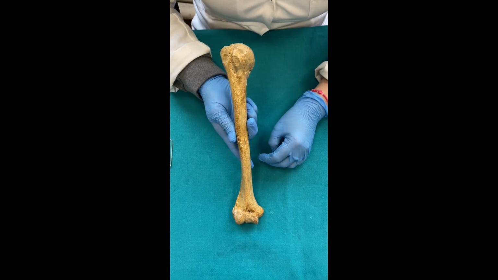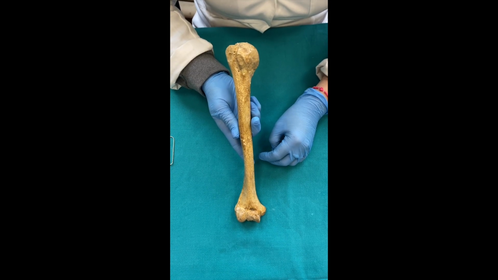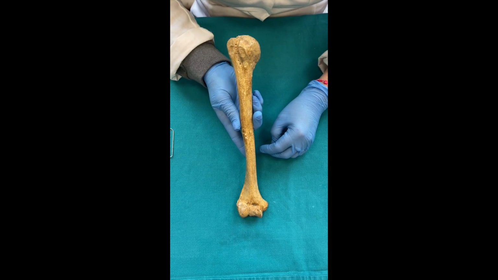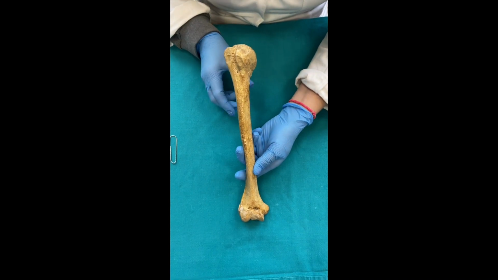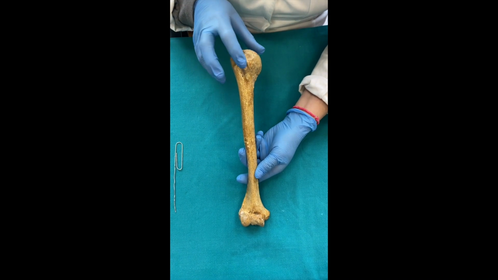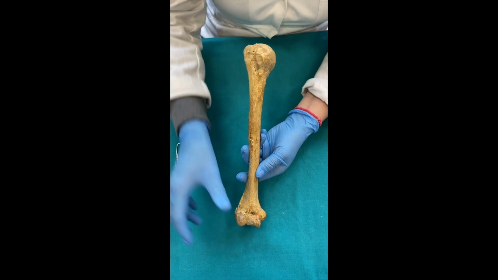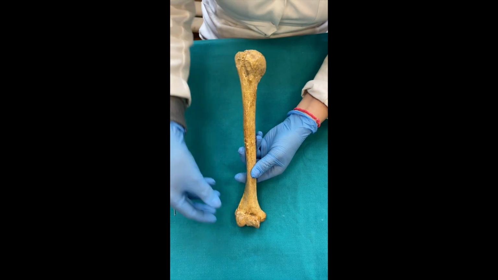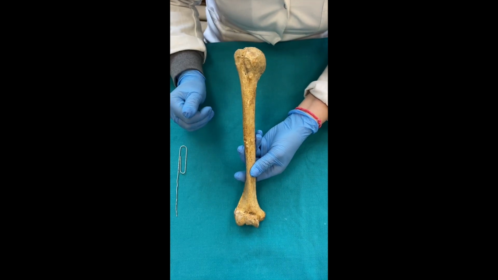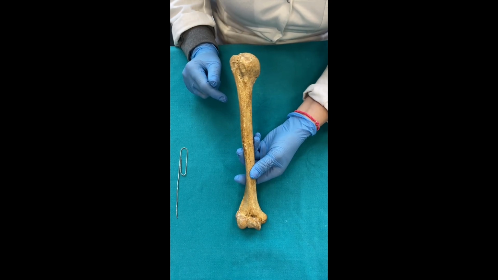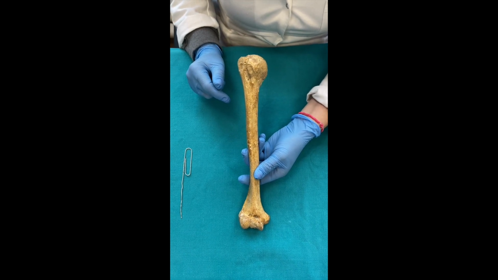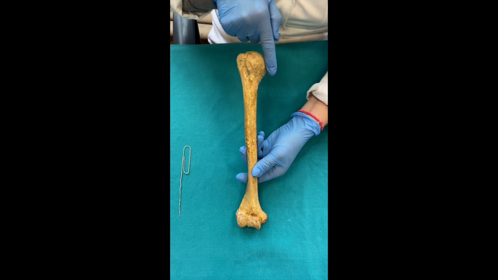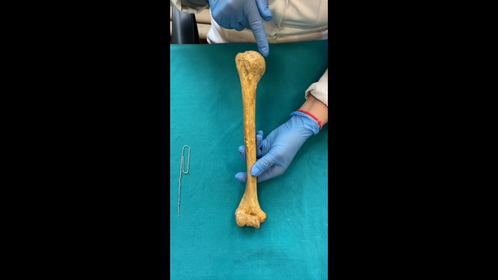As you can remember, we said that the humerus is a paired bone, and we need to determine whether this is the right or the left humerus. And I think that it won't be a problem to distinguish the proximal from the distal end. So the proximal end is upwards and the distal end looks downwards. Also, to determine whether this is the right or the left humerus, there is the head of the humerus, and it should be looking medially and upwards.